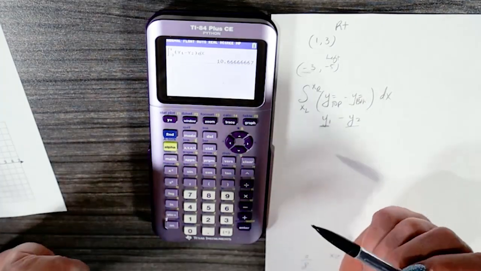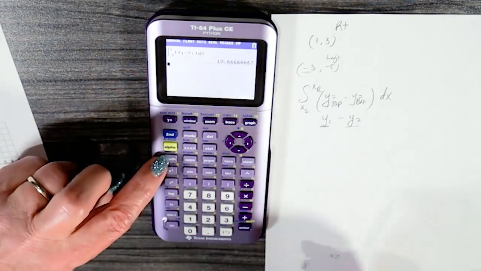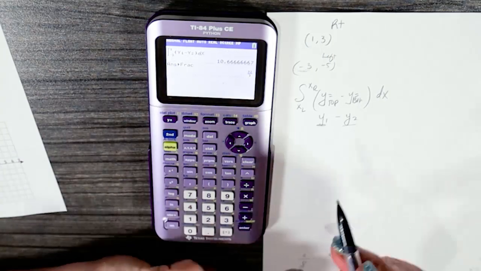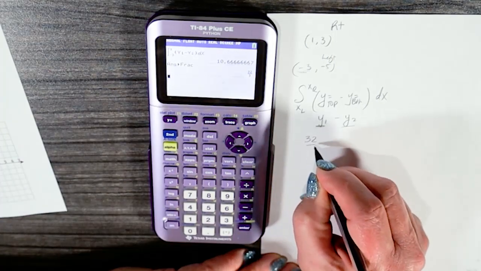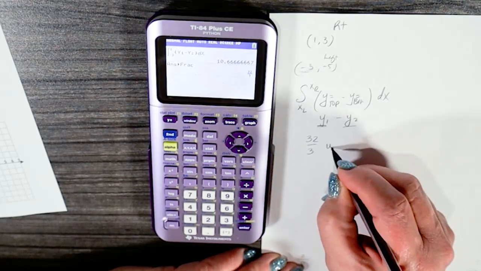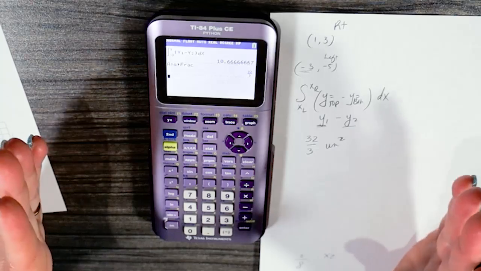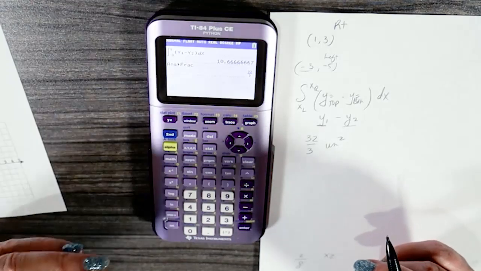Now, if I want to get an exact answer, I can do math and fraction, enter, and so my actual area would be 32/3 units squared. Okay, so that is how you would do area for a top minus bottom.